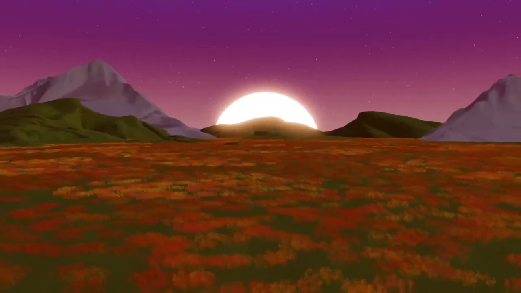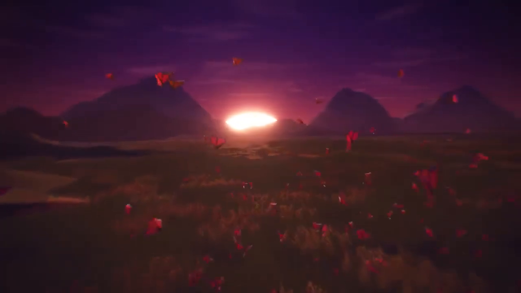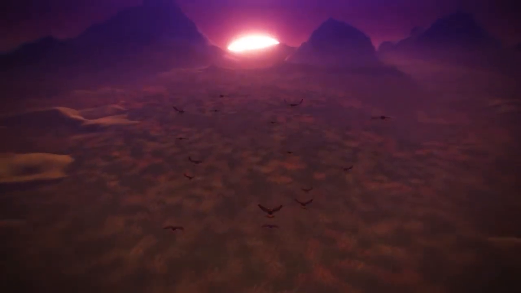And since I still couldn't get it to look how I wanted, I asked my friend Libby for help, and he got it to look exactly how I wanted. Since there were birds and butterflies on the cover art, I decided to add those as well.